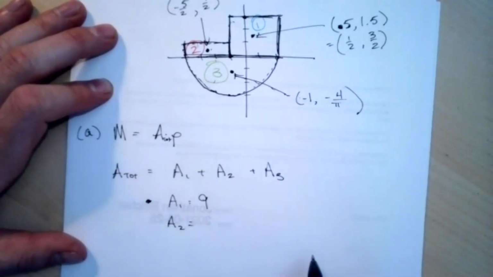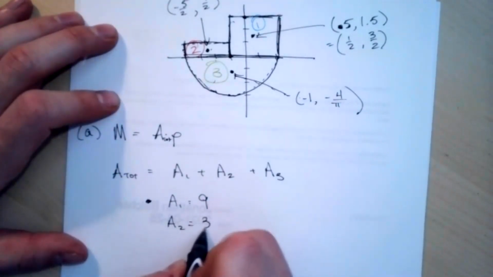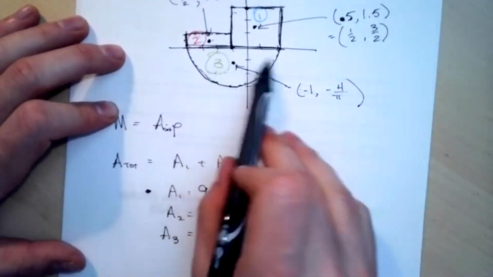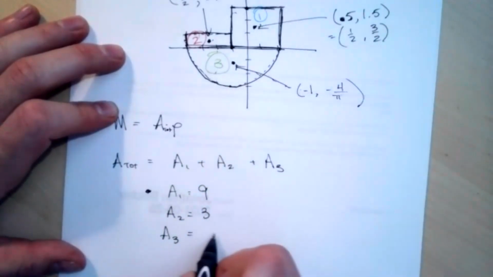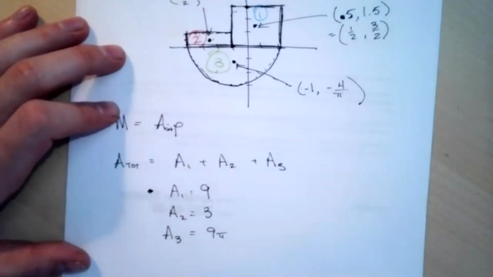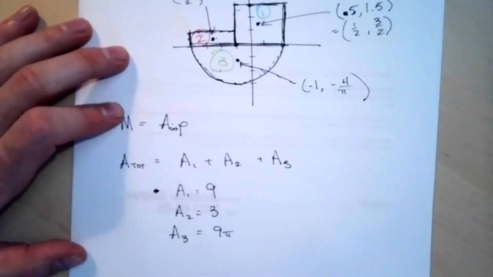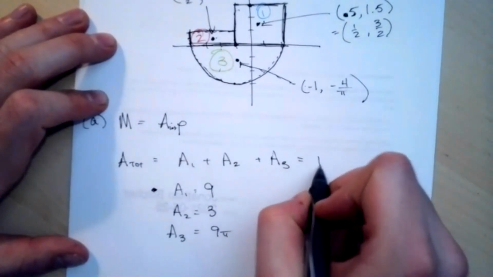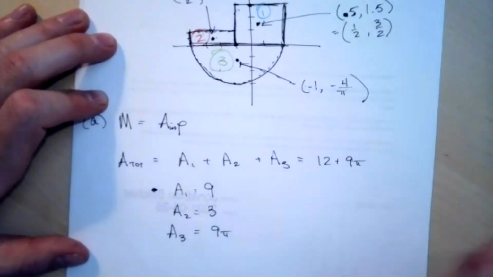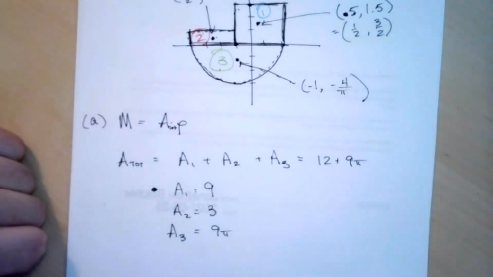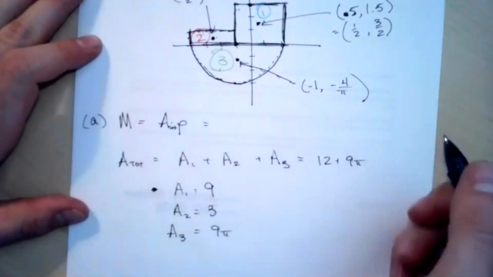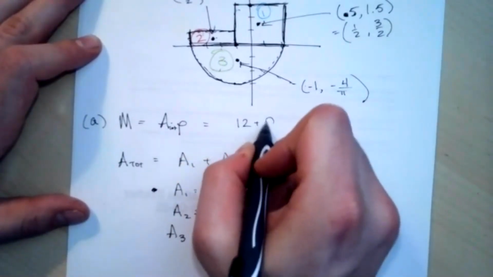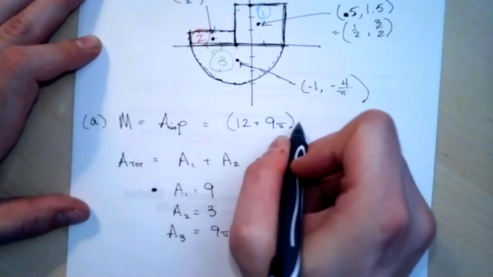A2 is equal to 3, and A3 is radius 3, so 9 pi. So it looks like we were going to have 12 plus 9 pi for our total area, which means our mass is going to be 12 plus 9 pi times rho.